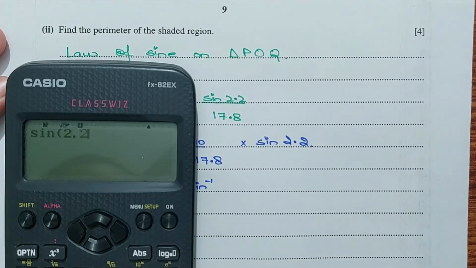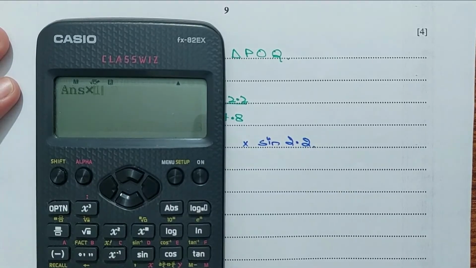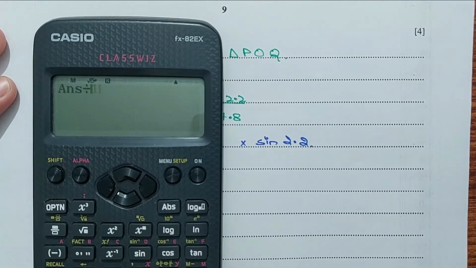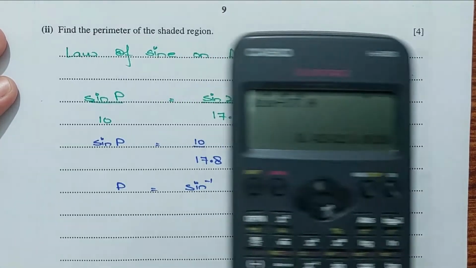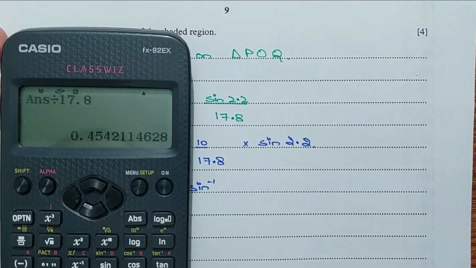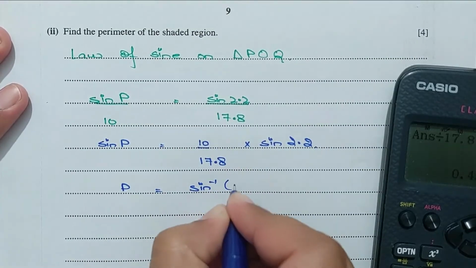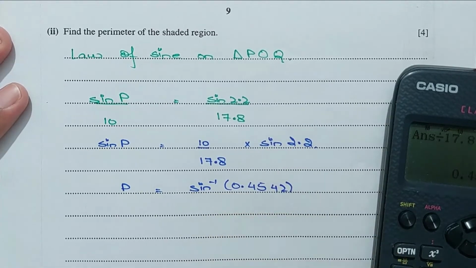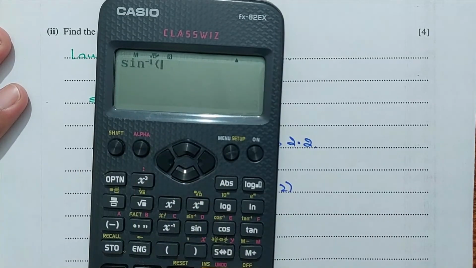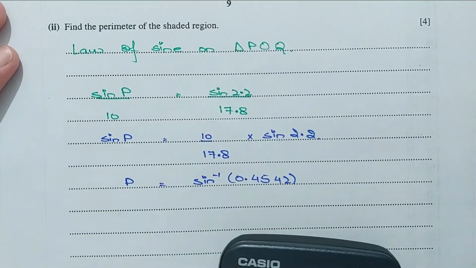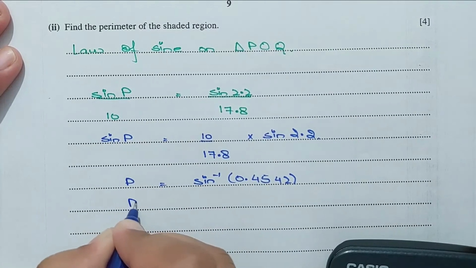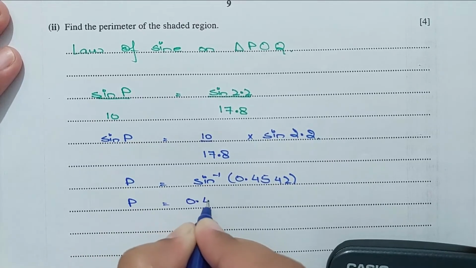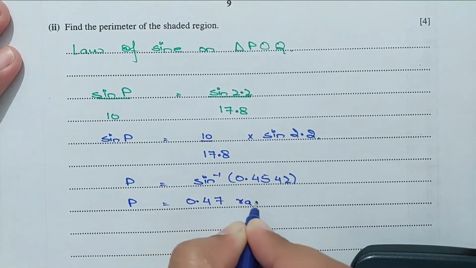Sine 2.2, times by 10, and dividing by 17.8. That is 0.4542. Sine inverse of the answer is 0.47. So we can say angle P equals 0.47 radians.